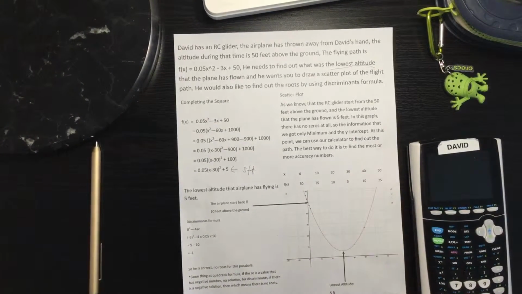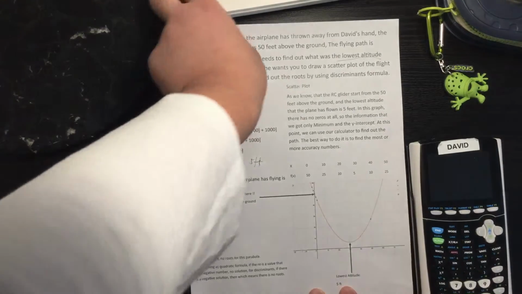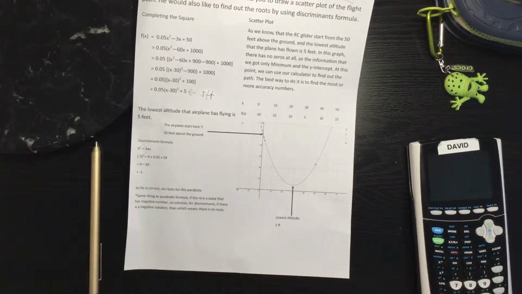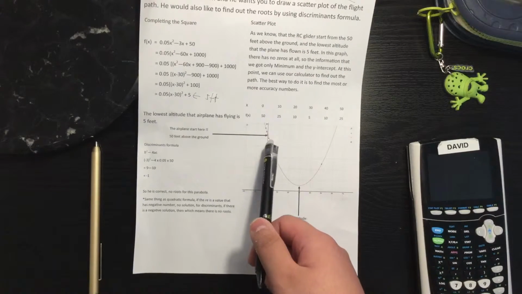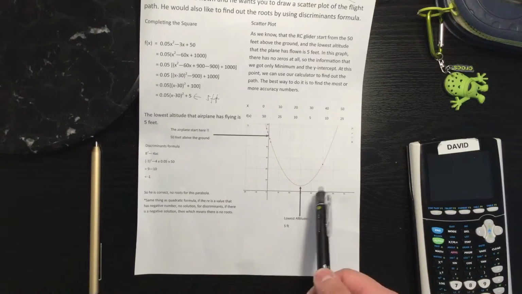After that, he wants you to draw a scatter plot, as you can see here. Maybe you can see it clearly, but let me show you. The plane starts here, which is 50 feet above the ground, and this is the lowest altitude the plane flown, 5 feet.